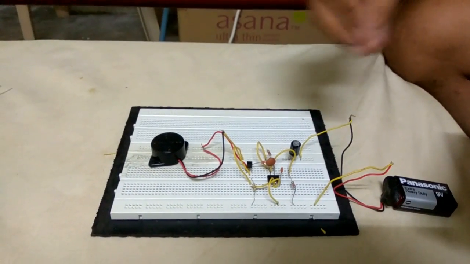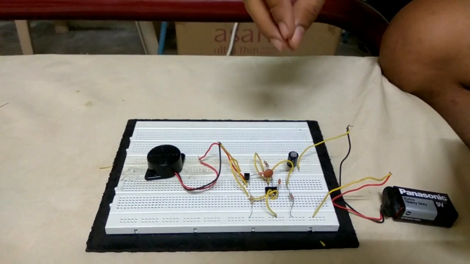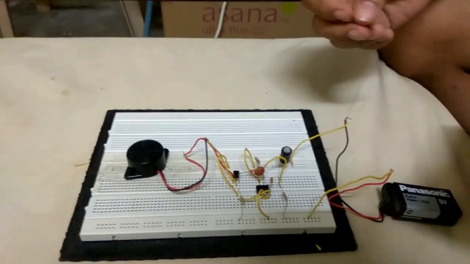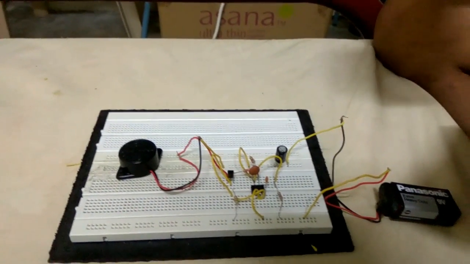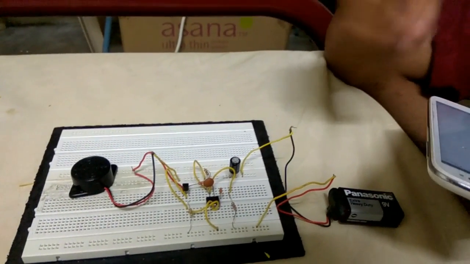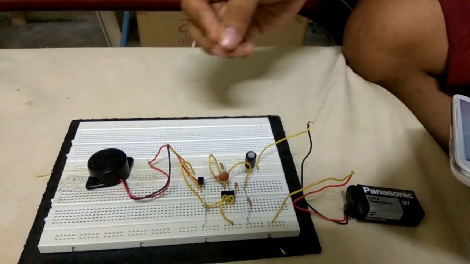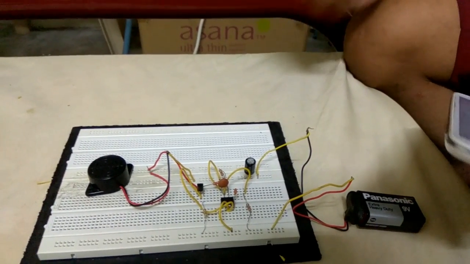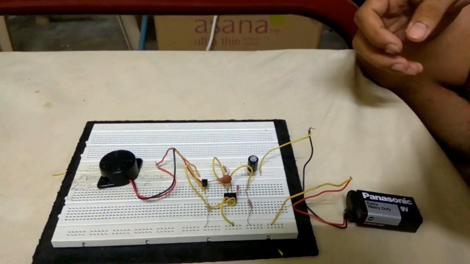As we supply the 9 volt battery here, the circuit will produce sound from the buzzer. As somebody calls me, my handphone rings, and the radiation from the handphone will make the alarm sound loudly. Let's start our demonstration for this experiment.